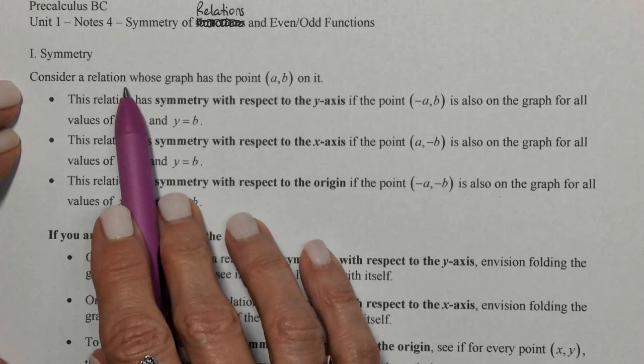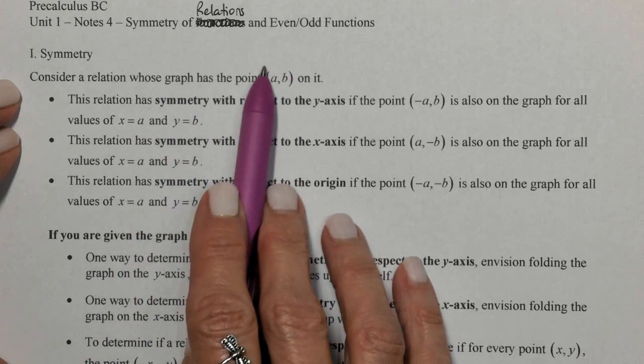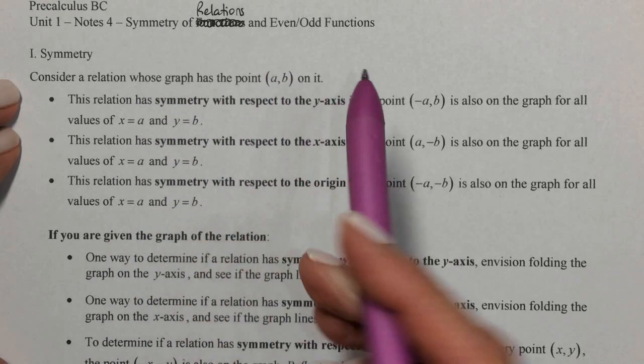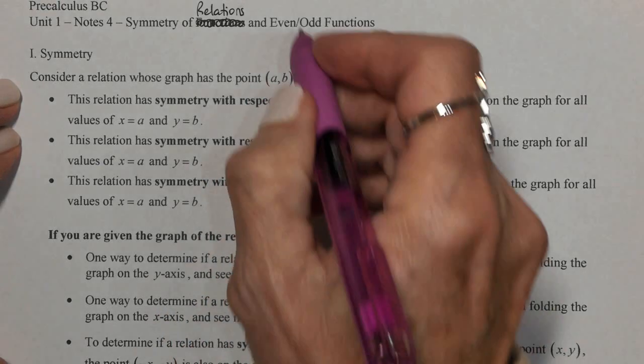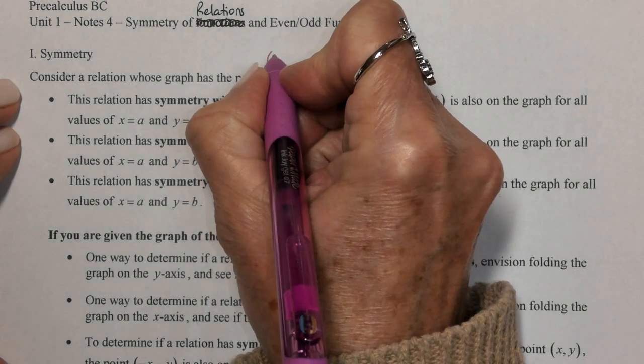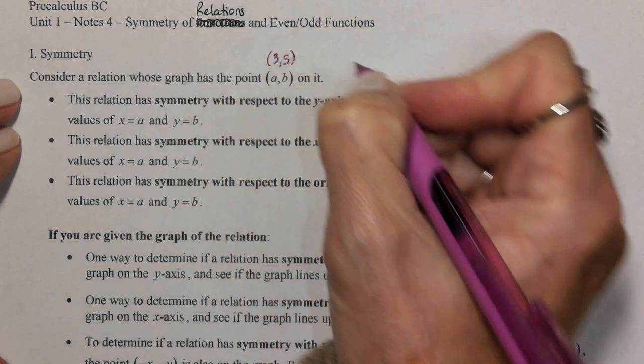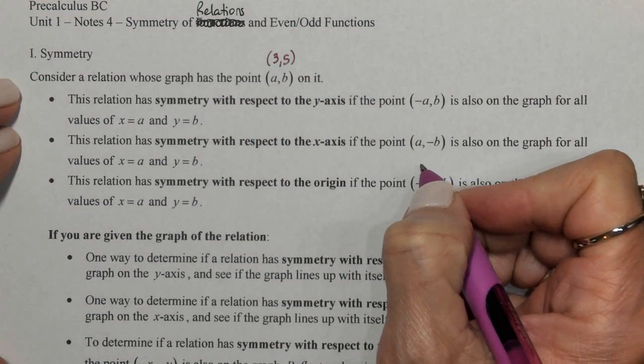Consider a relation whose graph has the point (a, b) on it. If you like, you can give these some numbers, like let's say that the point (3, 5) is on the graph of this relation.